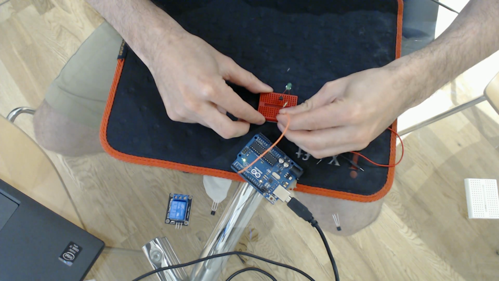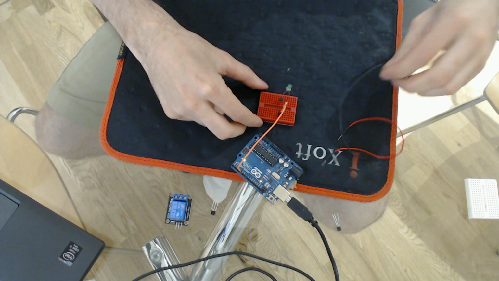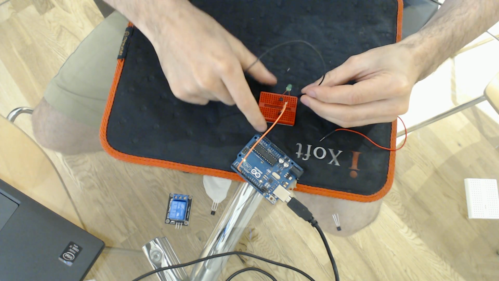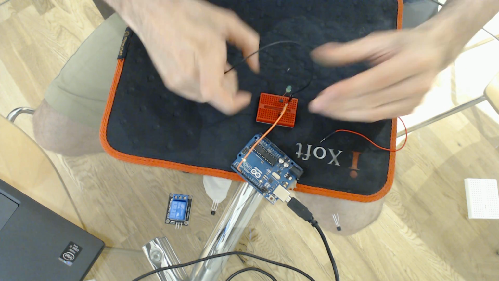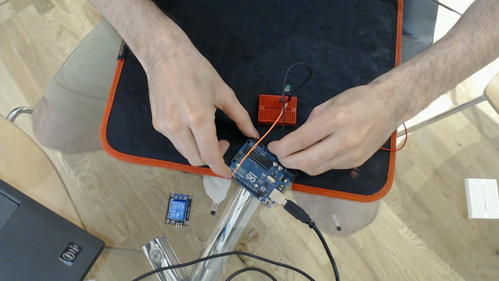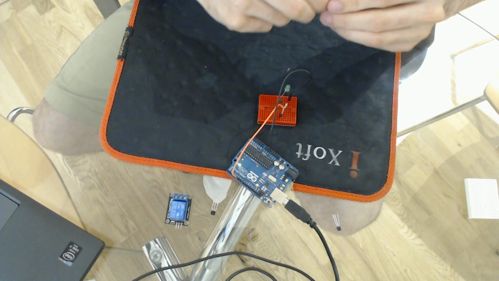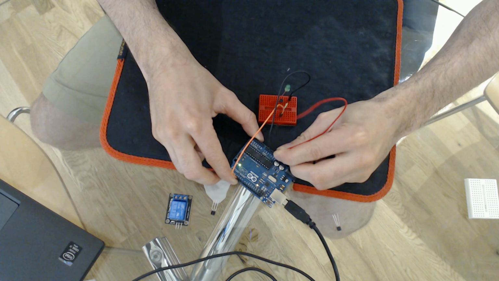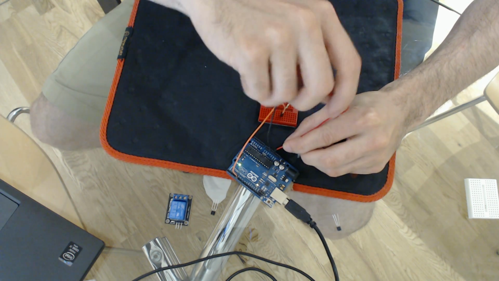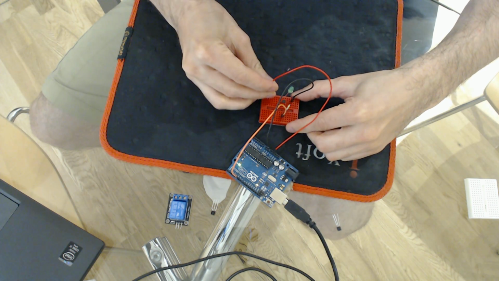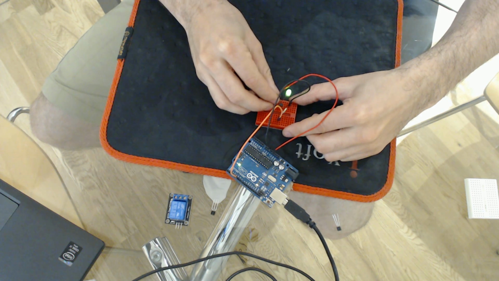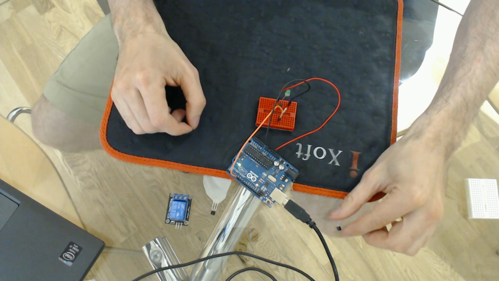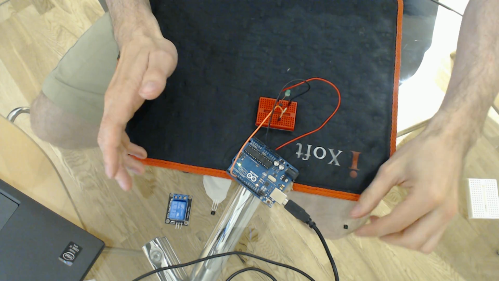Right, we connect back the 5 pin, the ground that is now on the outside, the 3.3 volts to the meter, and that's it. That works.